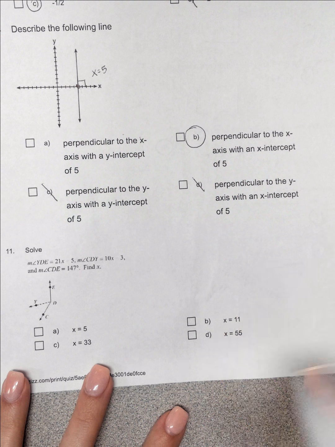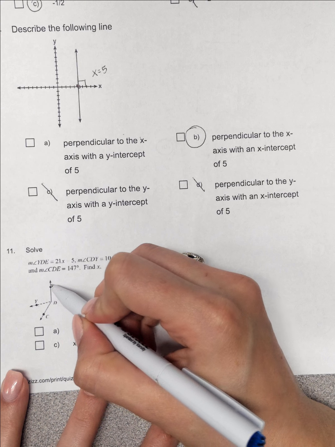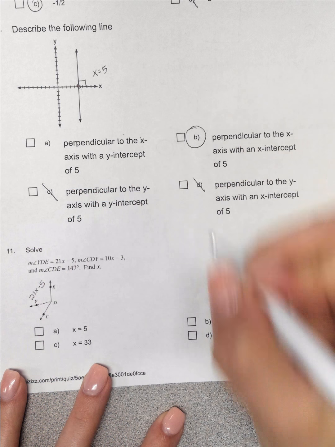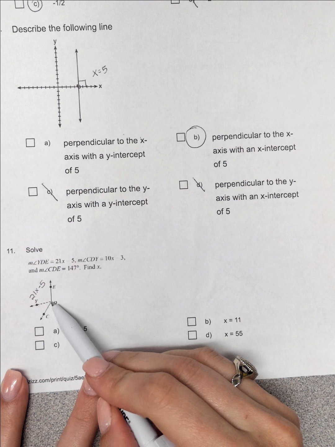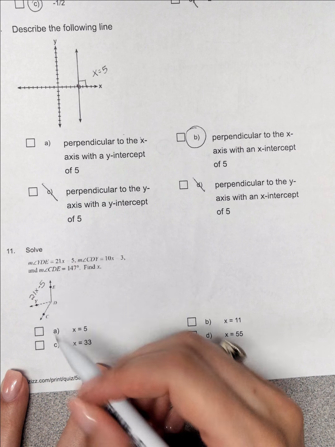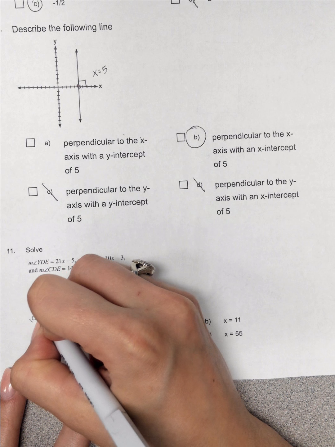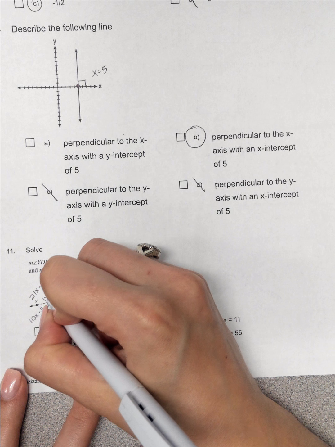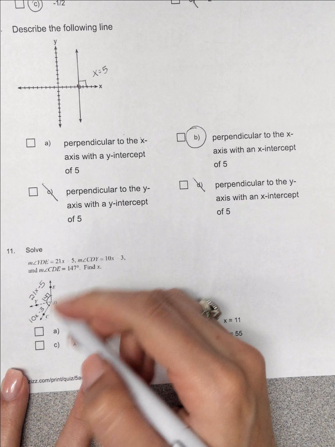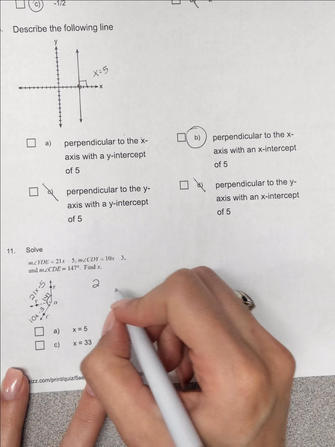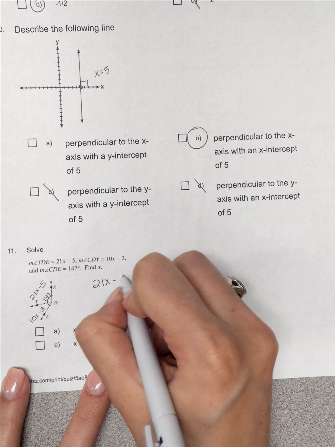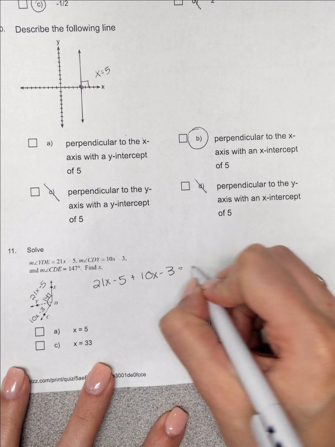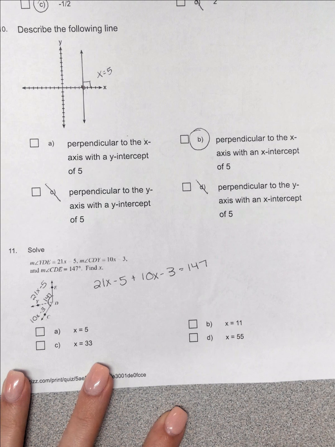Okay, YDE. So YDE is 21x minus 5. CDY is 10x minus 3. And CDE, the whole thing, is 147. So we're going to add the two parts. Parts plus part equals whole. So 21x minus 5 plus the 10x minus 3 equals 147. Hey, this is an equation.